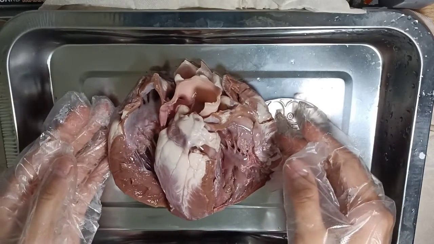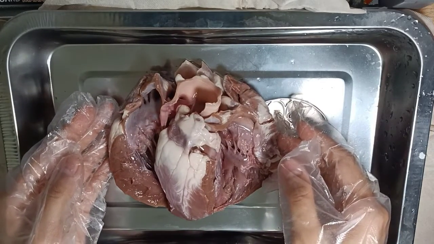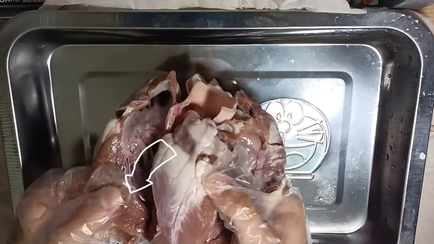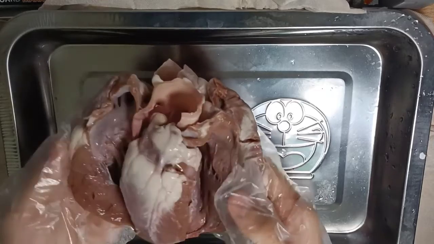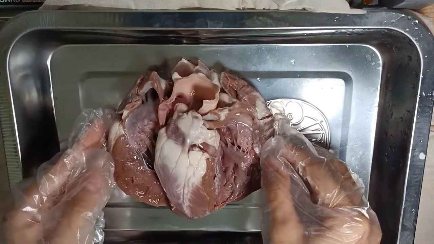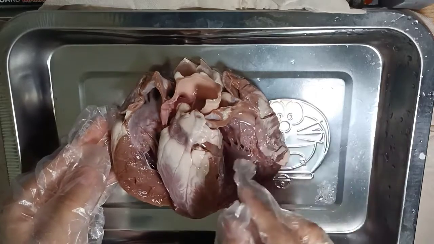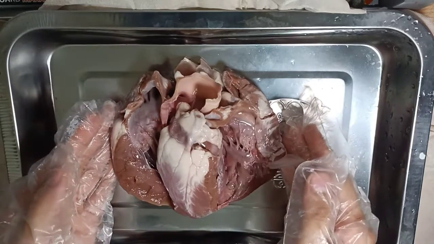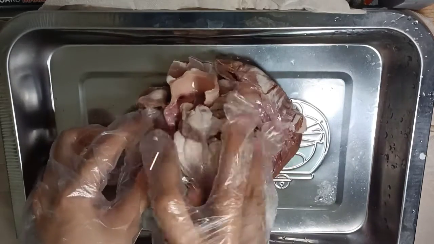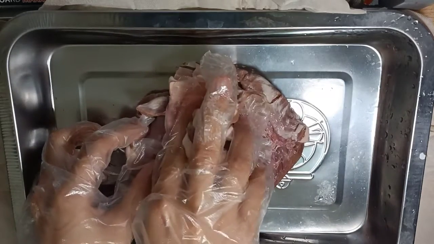Now anyone will notice that the wall of the lower left chamber is much thicker than the lower right chamber, like this. This is because the left ventricle relies heavily on pressure to supply blood throughout the body. And this is why a heart this size is capable of pumping blood throughout the body.